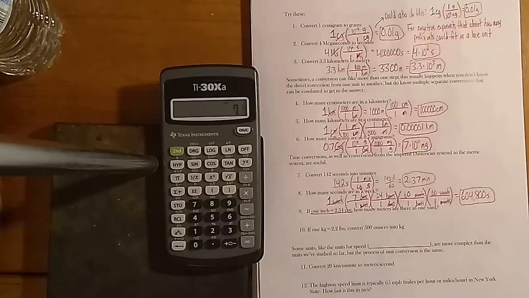1 inch, and I remember being young and seeing this written on rulers in really, really small print. 1 inch equals 2.54 centimeters. If that's true, how many meters are there in 1 yard? Now, some of you might be tempted to say, well, they're the same thing. A meter and the yard are the same thing. Not quite. They're not quite the same thing. So we want to know how a meter compares to a yard.